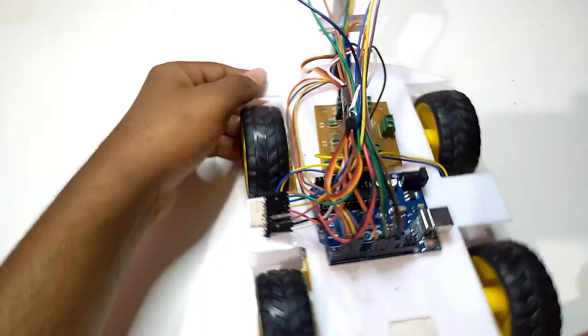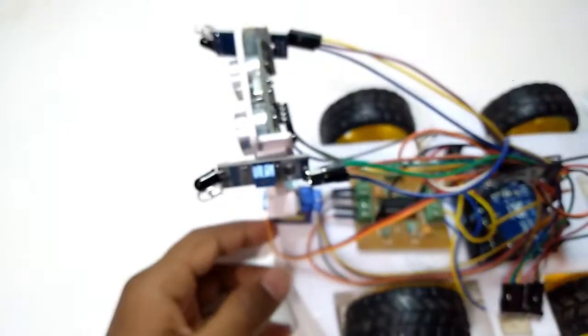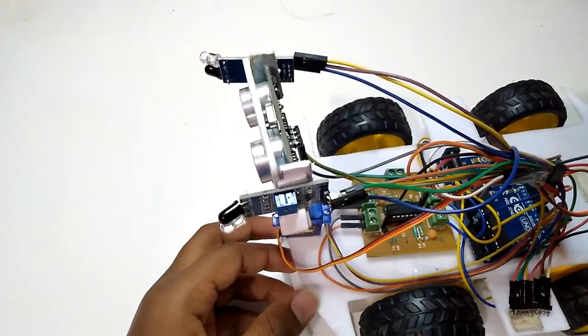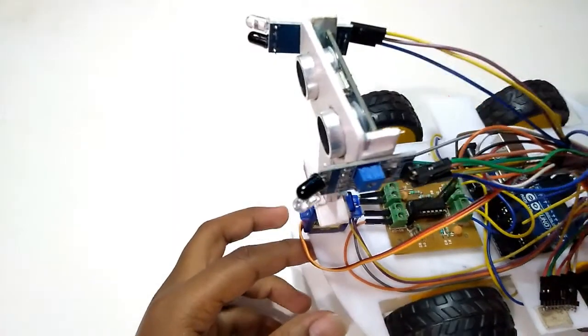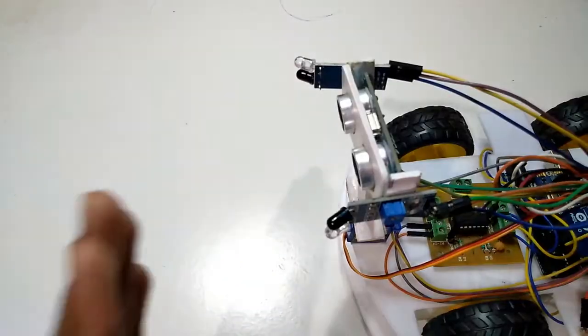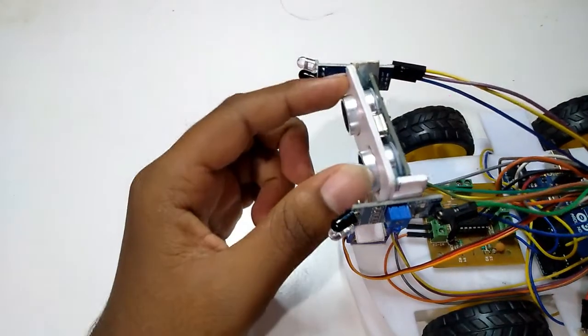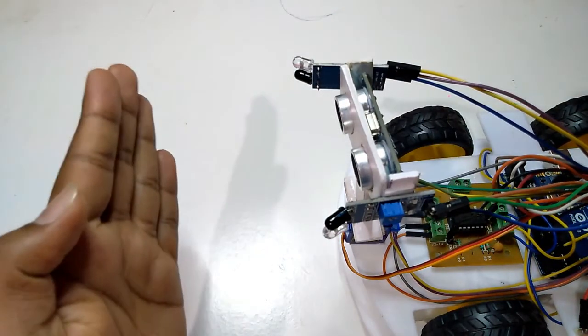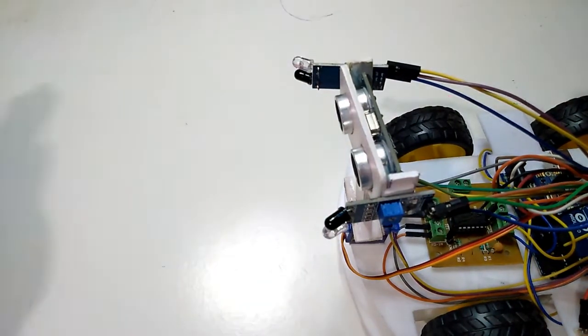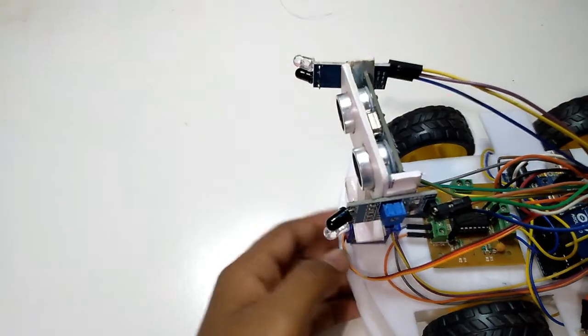For the forward movement, what conditions should be true? When the ultrasonic sensor measures a distance of more than 10 centimeters and less than 30 centimeters, the robot moves in the forward direction.